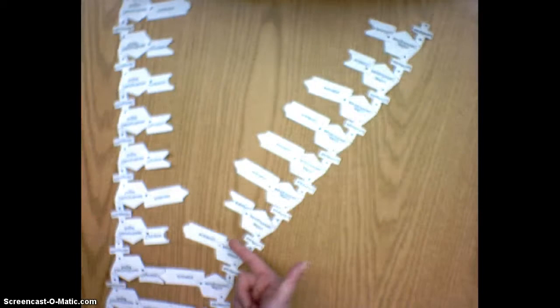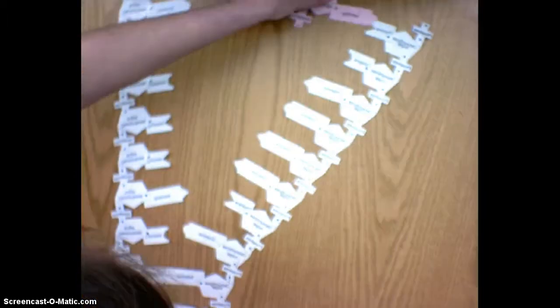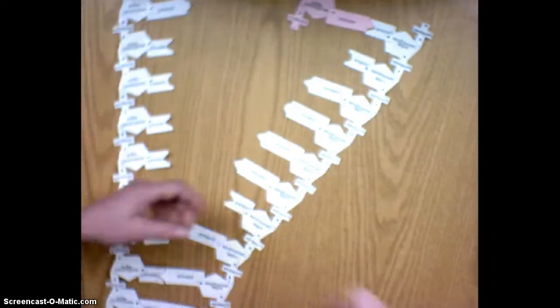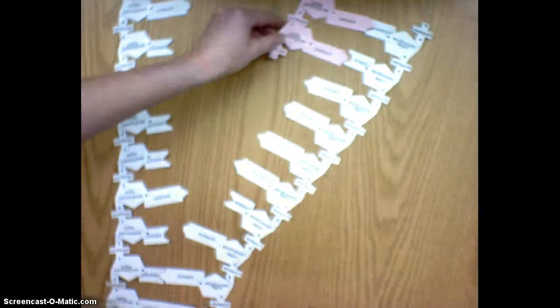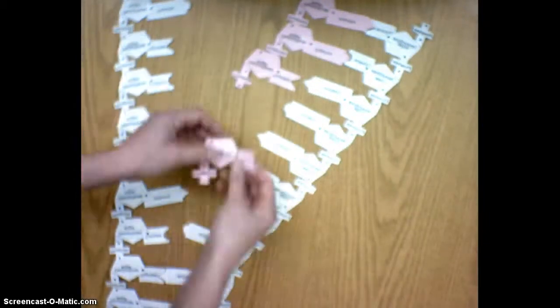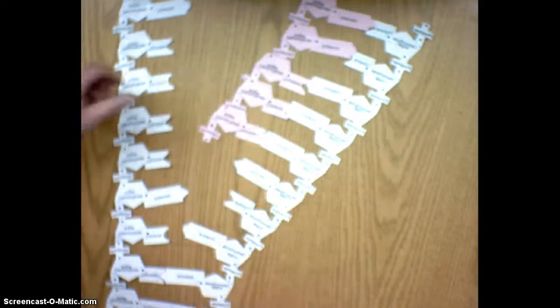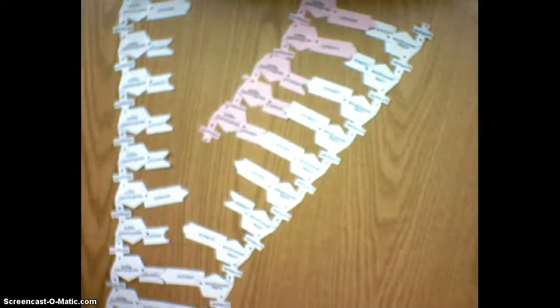It can only do this in the 5' to 3' direction. So if this is the strand that runs in 5' to 3', it just starts at the end and adds new nucleotides. Adenine pairs with thymine, guanine with cytosine, thymine with adenine, cytosine with guanine, thymine with adenine, so on and so forth.